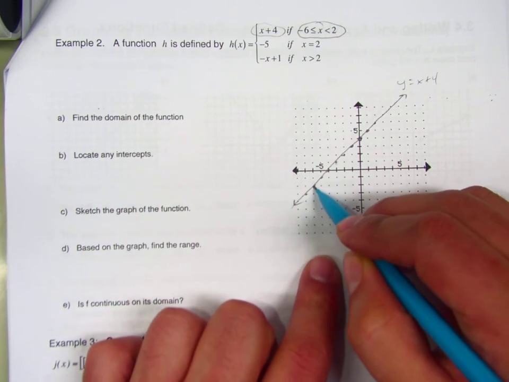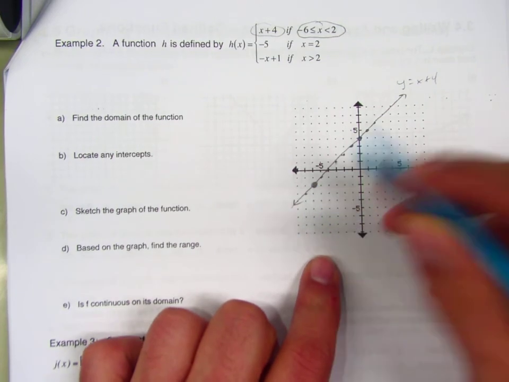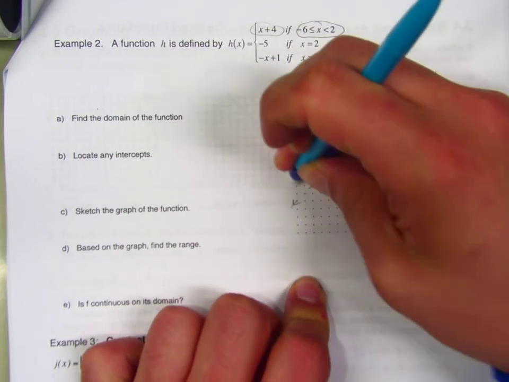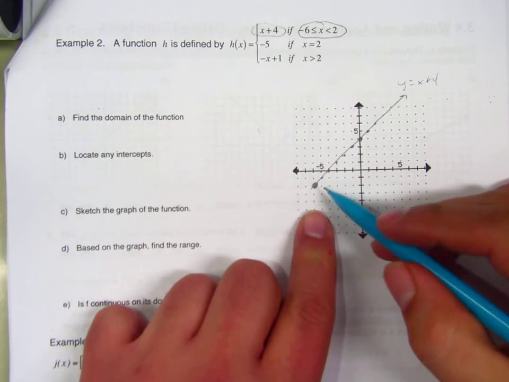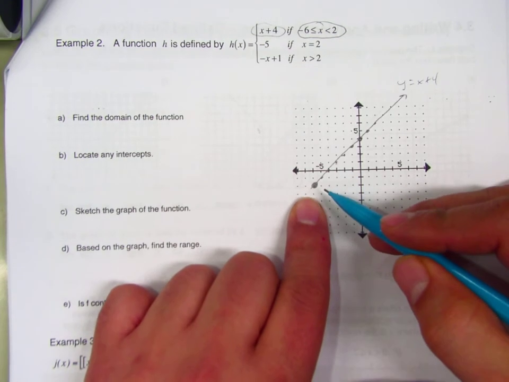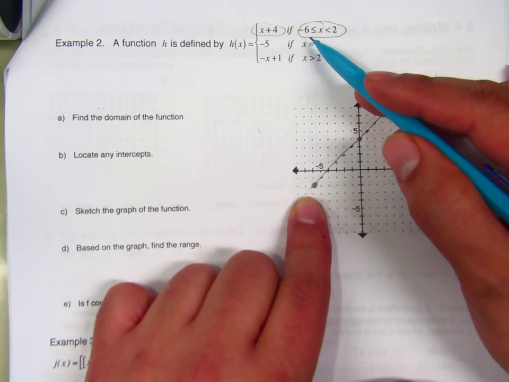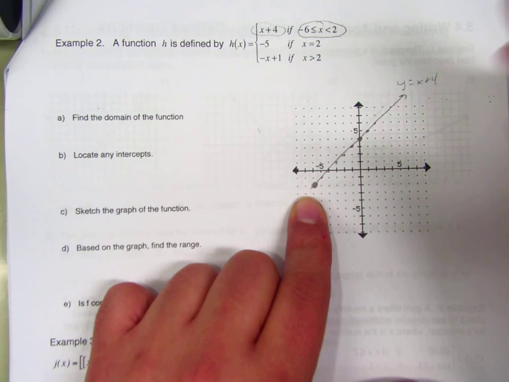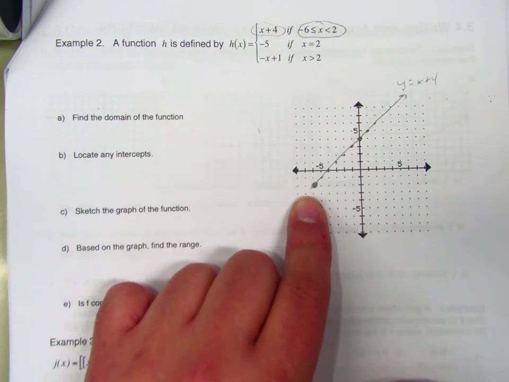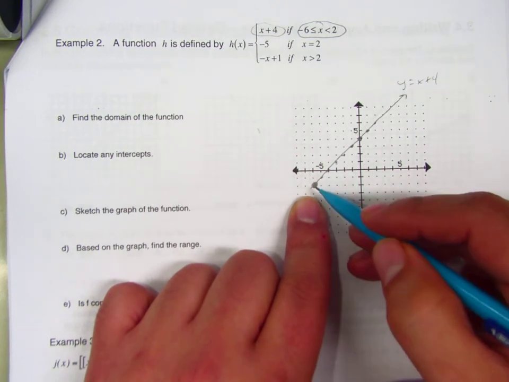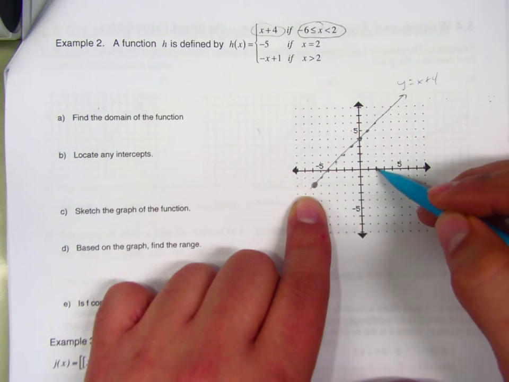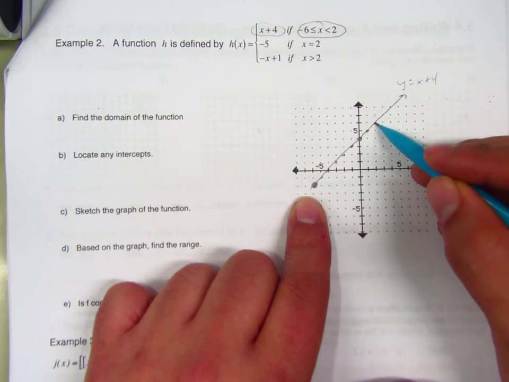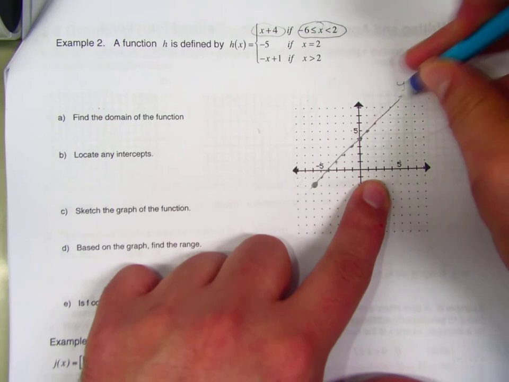So this is actually where I would start my graph, and I would not want anything prior to that, because this is telling me we don't want anything before negative 6. We only want the line between negative 6, including negative 6. That's why it's closed. And then we would stop this when x equals 2. And so we go up to wherever the graph is at 2, and erase everything after that.